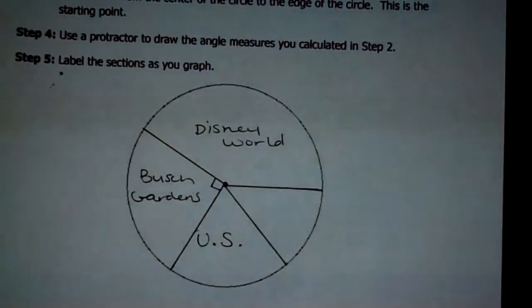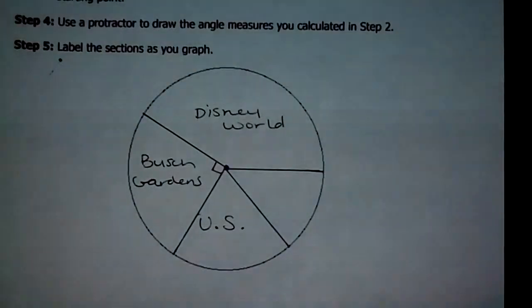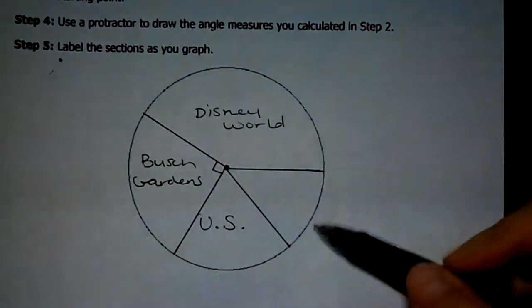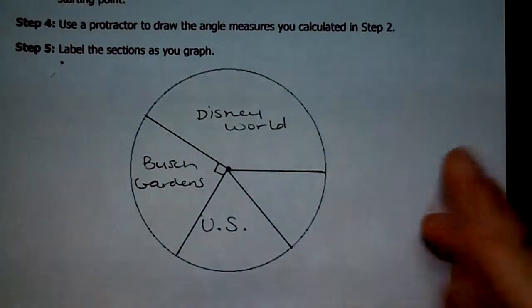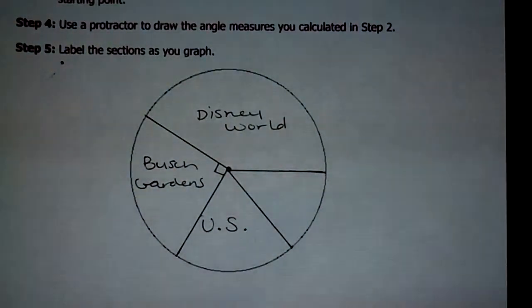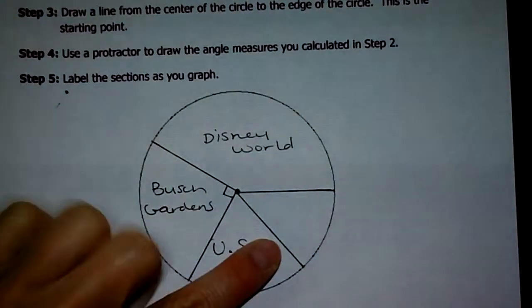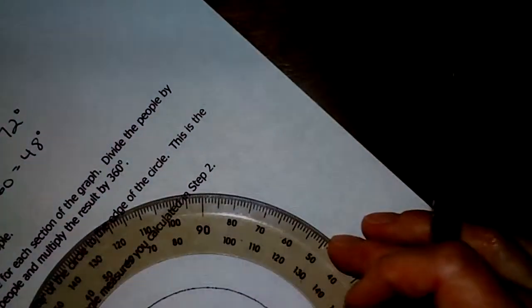And Marineland is supposed to be 48 degrees, right? Well, if Marineland is 48 degrees and we've done this correctly, this should be 48 degrees. So let's just give it a quick measure to make sure. This was my last line that I drew, so I'll make that my new starting point.